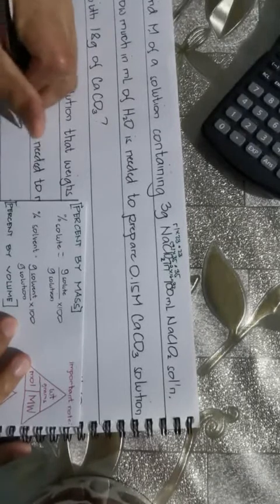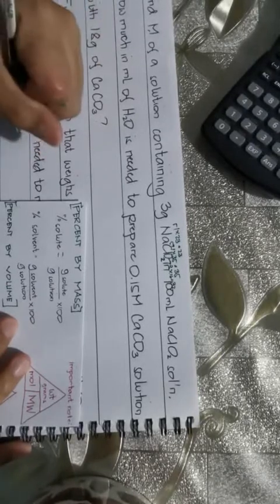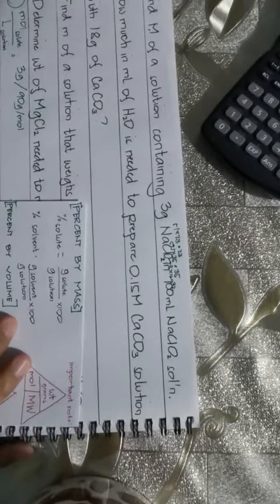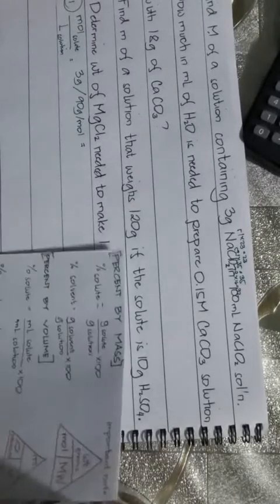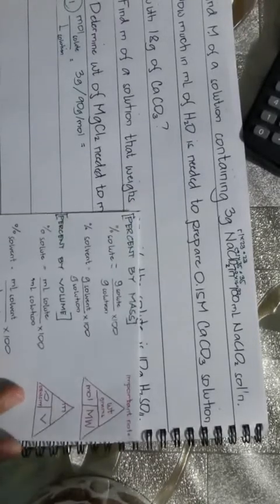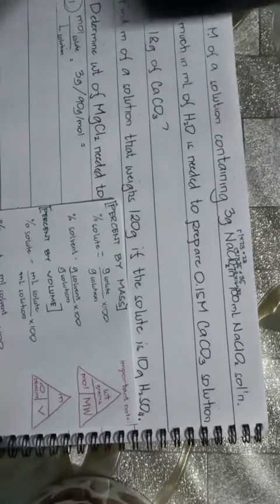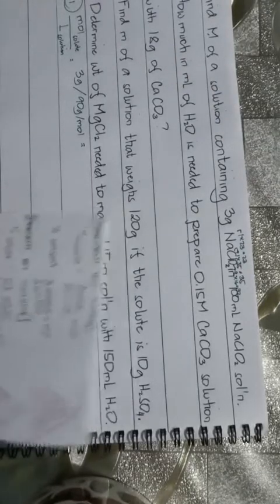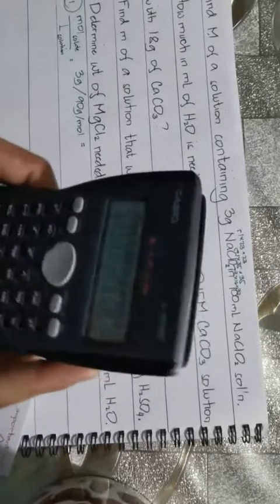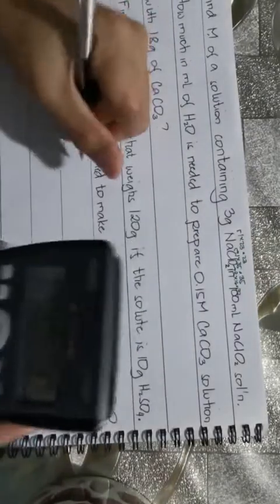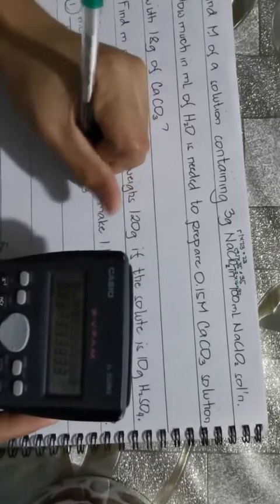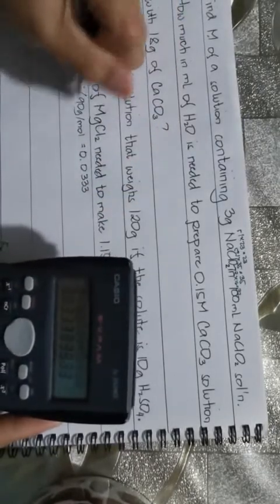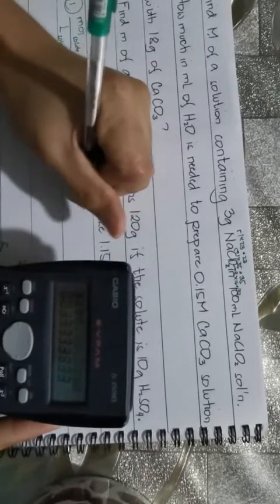Now, for the sake of discussion, I am making use of whole numbers, whereas in your activity sheets, ang nakalagay doon ay 2 decimal places. So, for the sake of discussion, dahil wala akong periodic table at ito yung na-memorize ko or naalala ko, I am going to make use of whole numbers. So, 3 divided by 90, this equal to 0.0333, and then cancel grams, so the final unit will become mole.